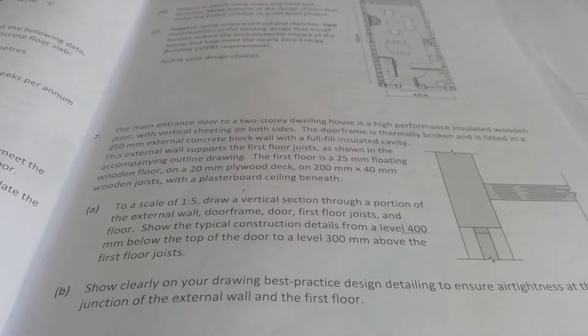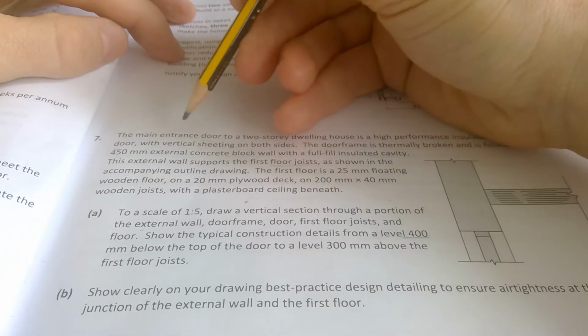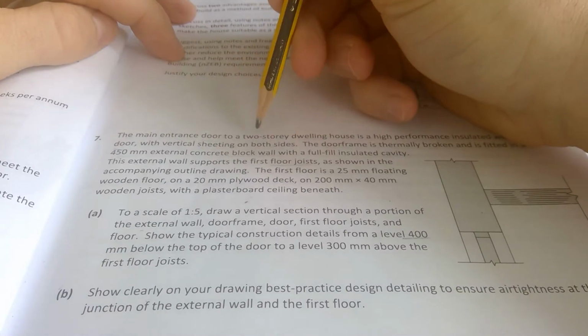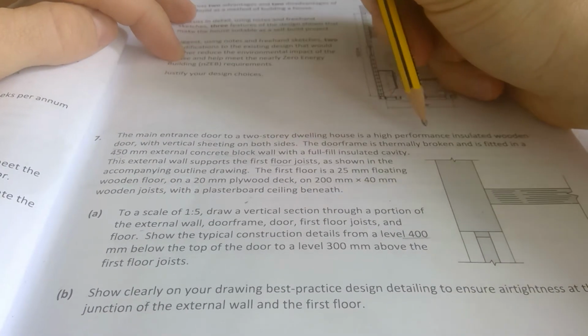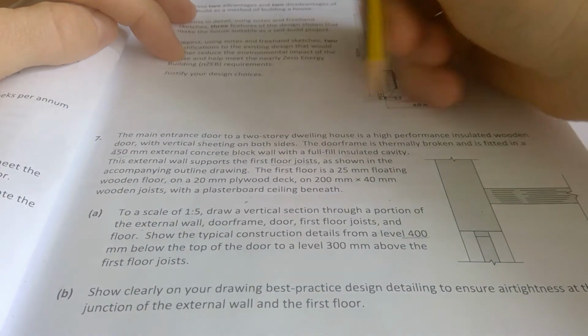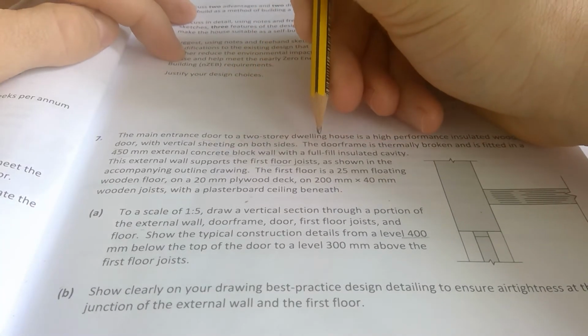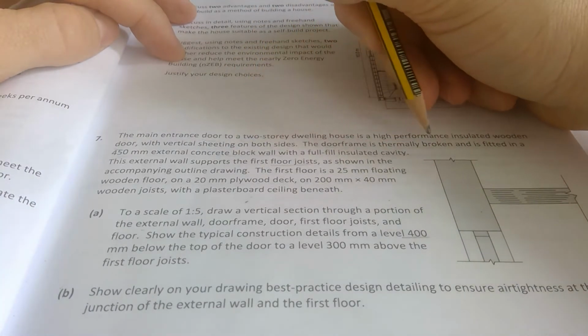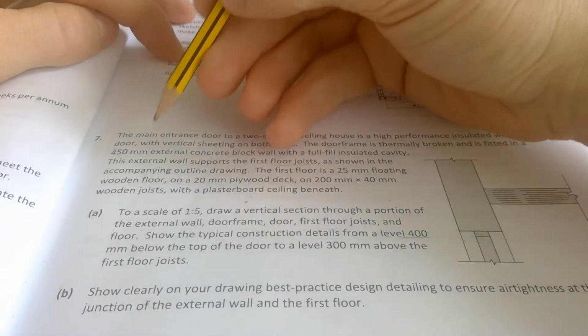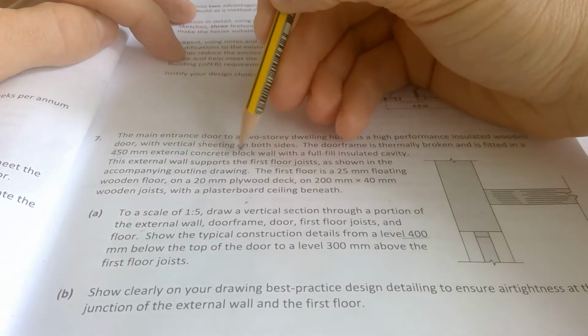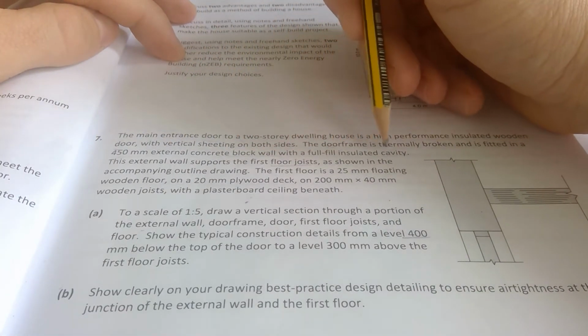Okay, 2018, higher level question 7. We'll have a look at the question and we'll see what's been asked. The main entrance door to a 2-story dwelling house is a high performing insulated wooden door with vertical sheeting on both sides. The door frame is thermally broken and is fitted in a 450mm external concrete block with a full filled insulated cavity.